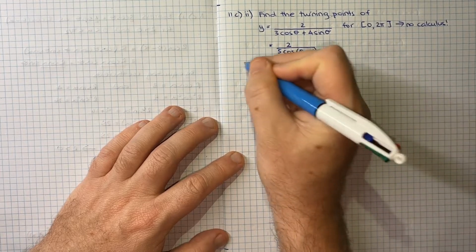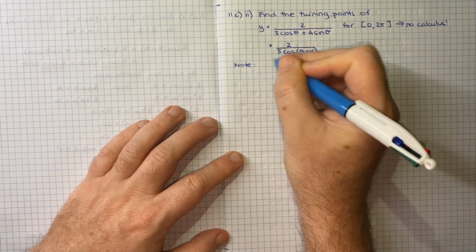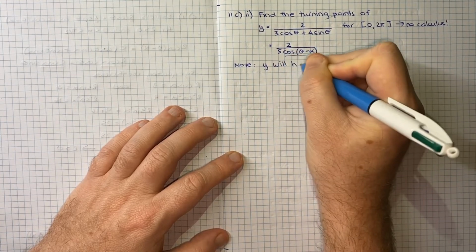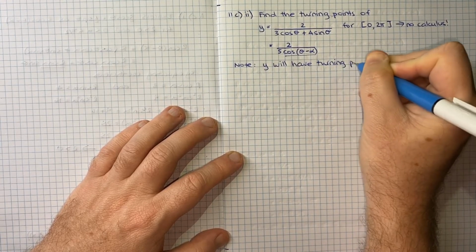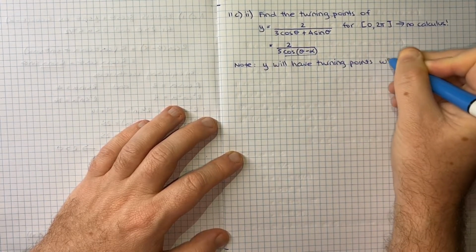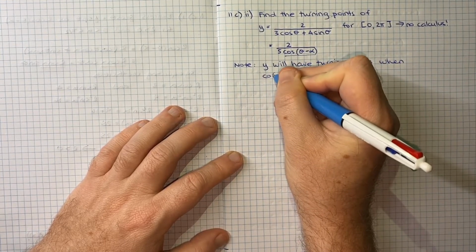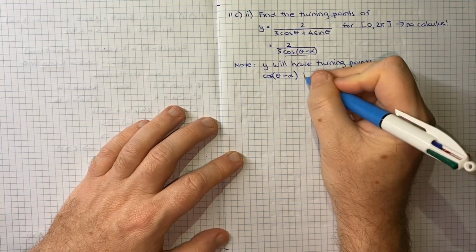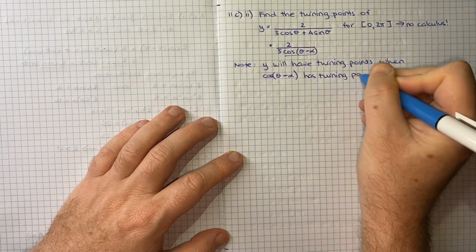I think what we can do is note that the curve, so y, will have turning points when our cosine curve, which is cos of theta minus alpha, has turning points. I think that's the essence of this question.